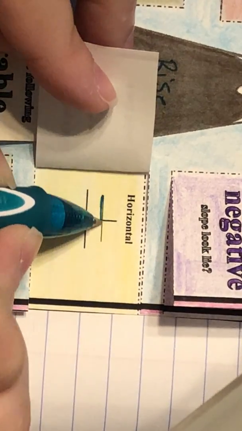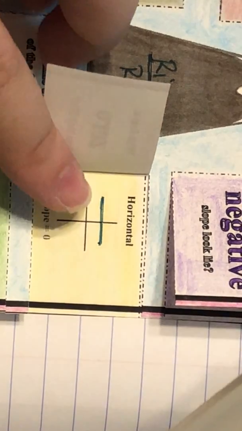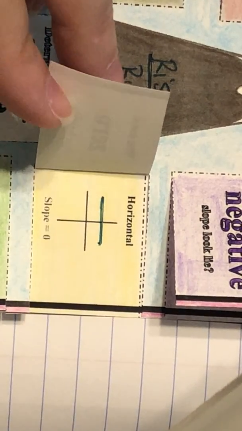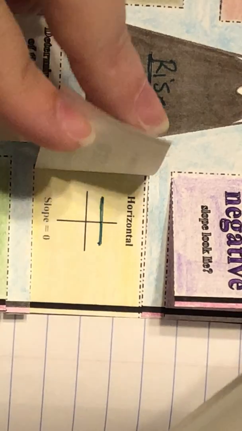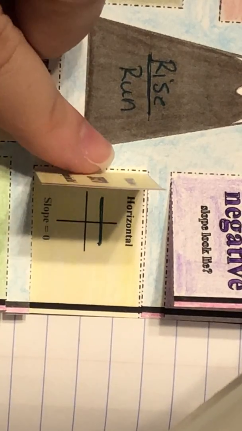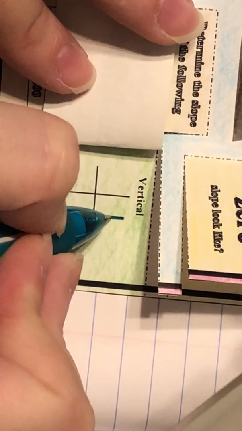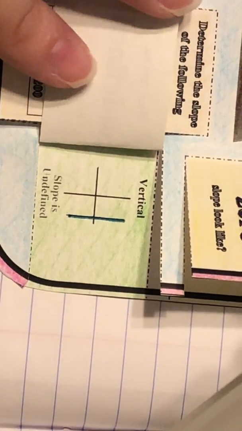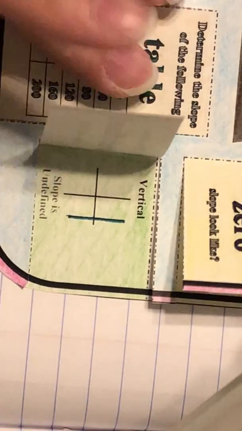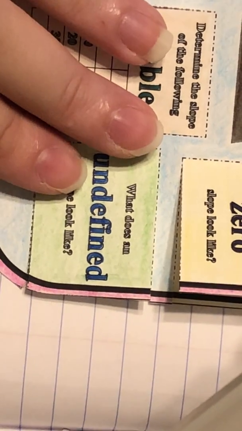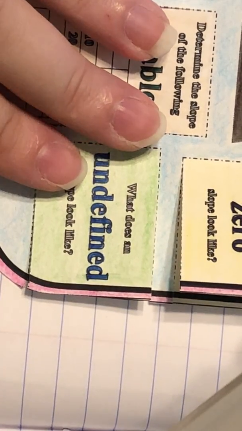A zero slope is a horizontal line. It goes straight across. The slope doesn't change. Remember, slope is the change of rise over run. So if it's horizontal, there's a zero slope. The last type is an undefined slope, and that's a vertical line. So when you have a vertical line, that's an undefined slope. And that is the end of Chapter 3, Lesson 2.